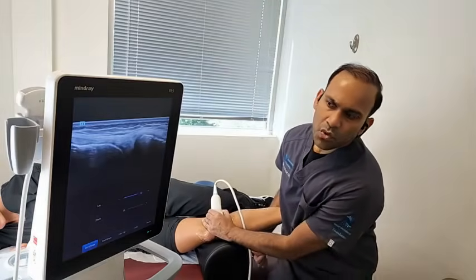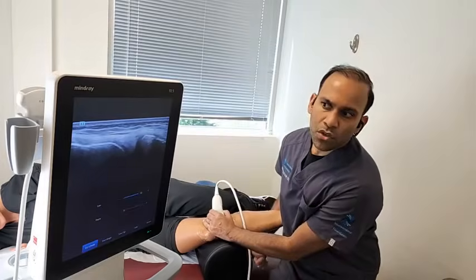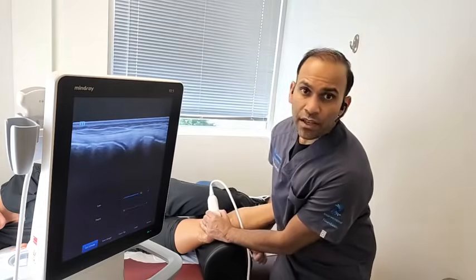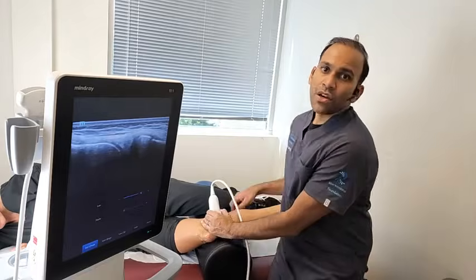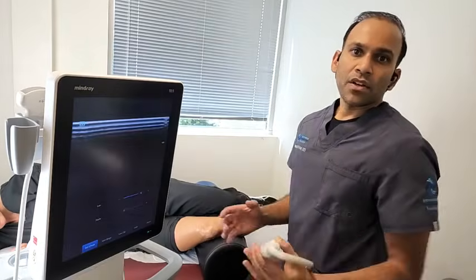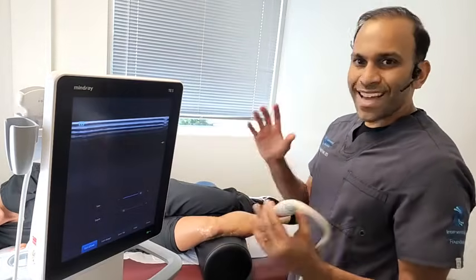But this is just one example of how we can use ultrasound dynamically to see what's going on in the knee, which is vastly different than looking at a knee with a static image like an MRI.